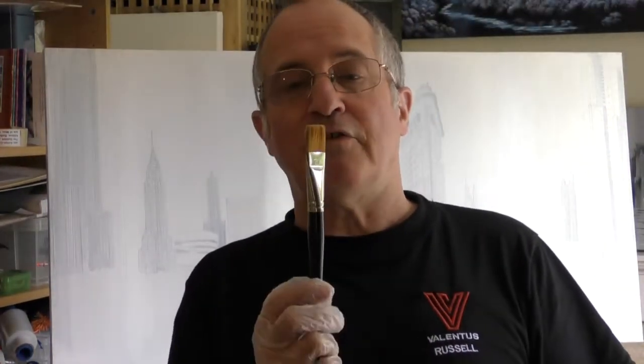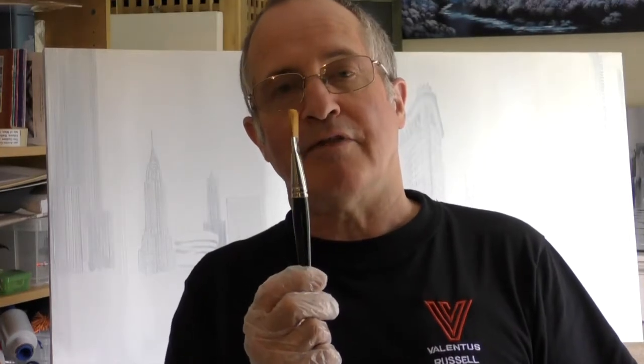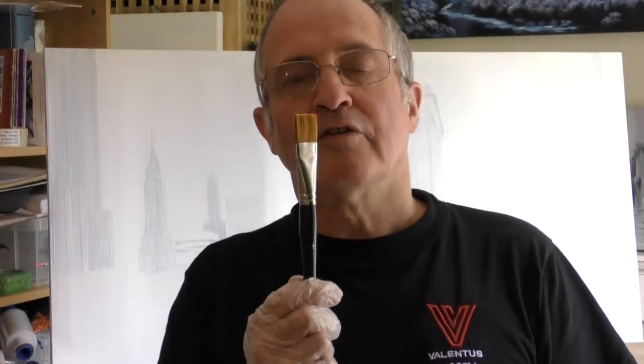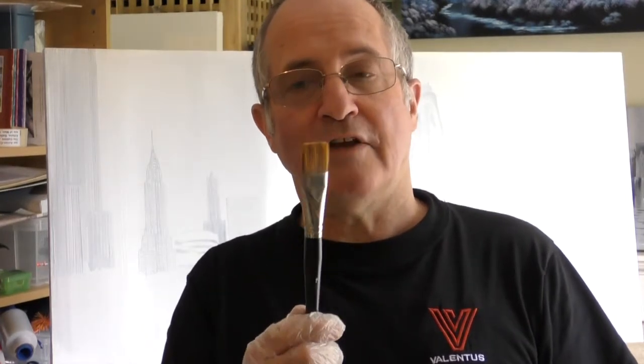I'm now going to use a flat brush, which as the name says is flat. It's relatively wide and relatively thin, and I will use that to put the distant outlines of skyscrapers on, and it's fairly simple to do.